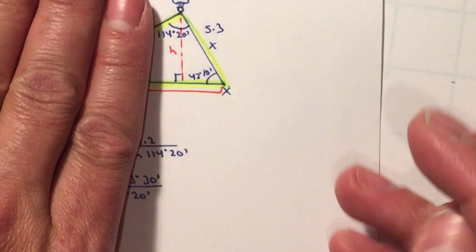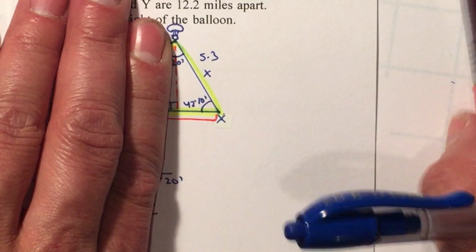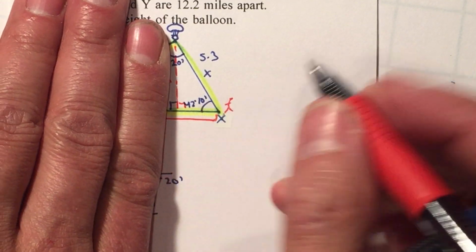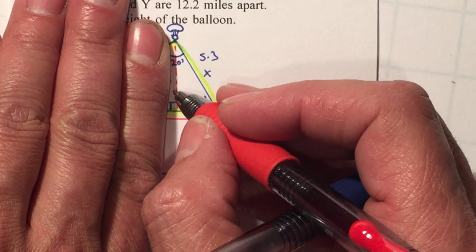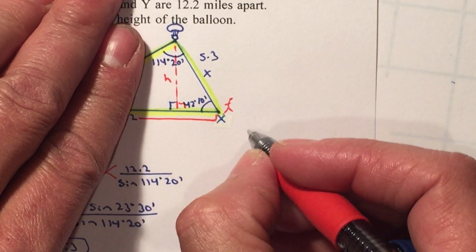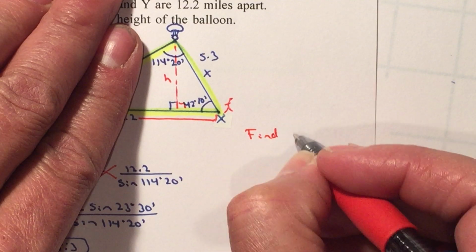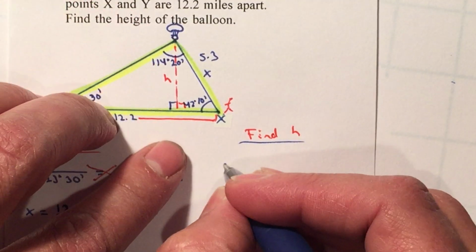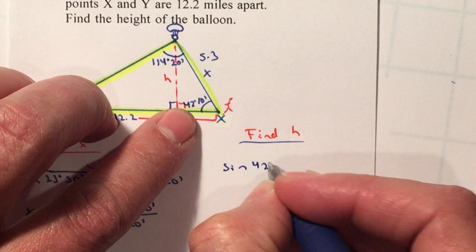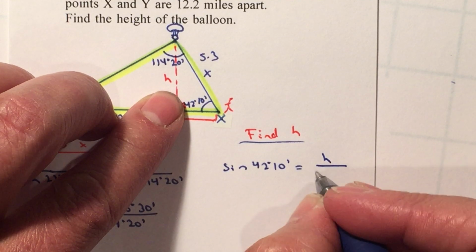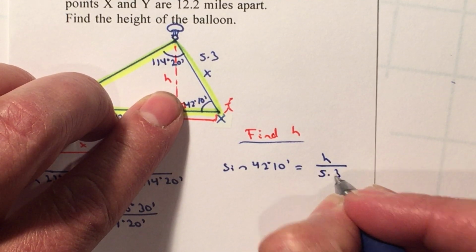And now I can use the right triangle to find the height. Since this is a right triangle, I can use SOHCAHTOA: opposite over hypotenuse. So to find h, the sine of 42 degrees 10 minutes is equal to the opposite over the hypotenuse, which is 5.3.